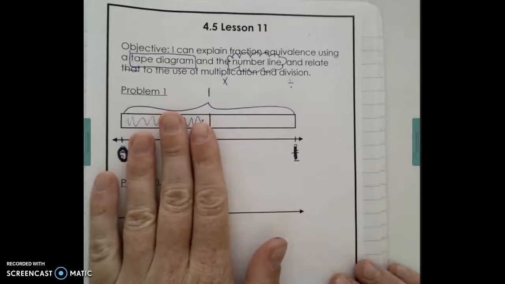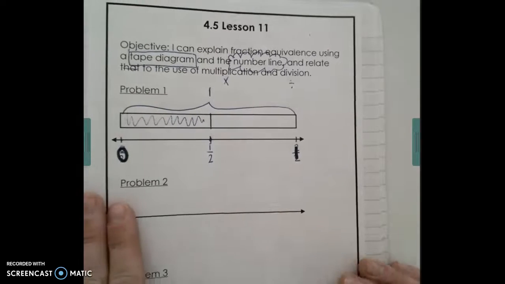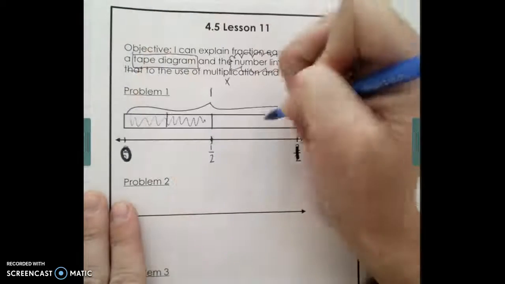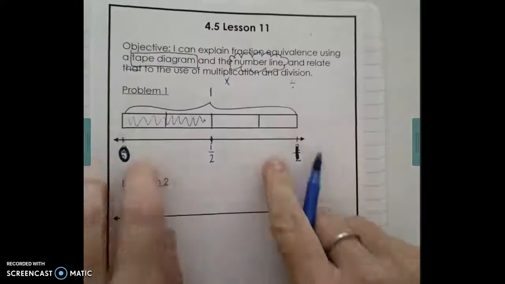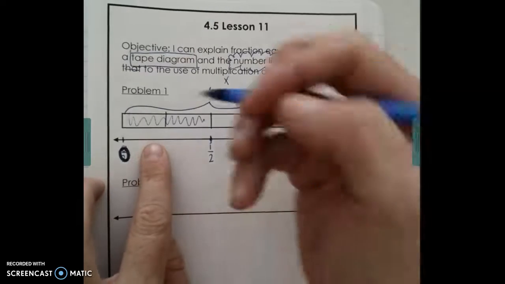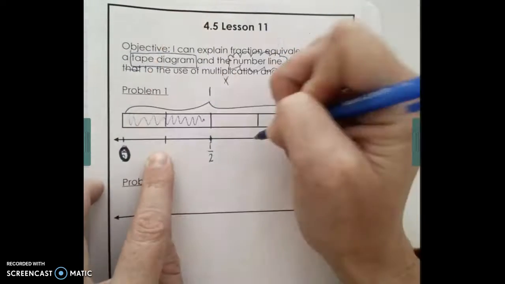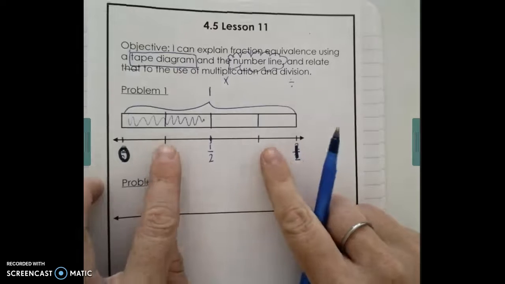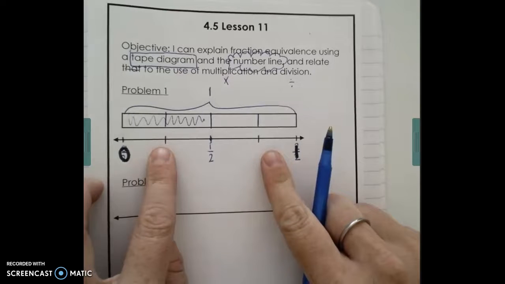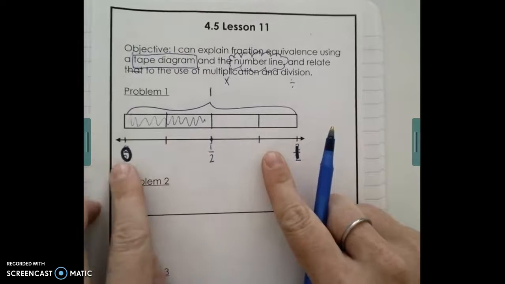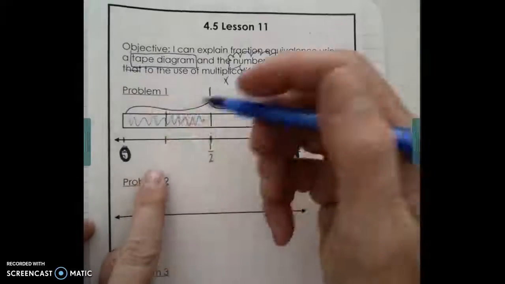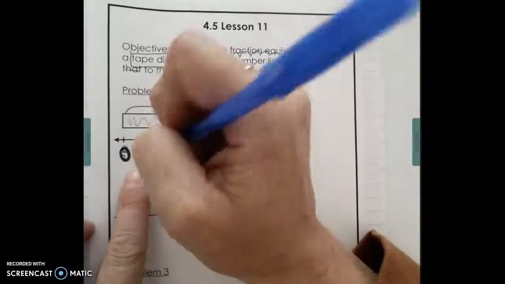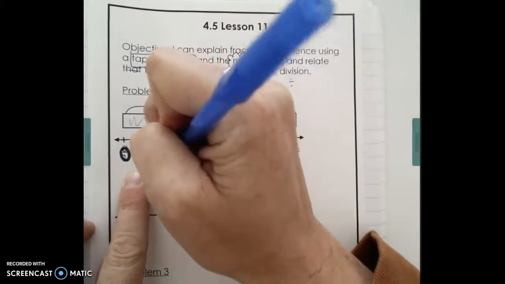Well, what if we broke them up into 4 parts? So what if I took this and I broke it into fourths? Well, I want to replicate that on my number line too. So I'm going to go here and I'm going to show what would be halfway between my 2 numbers here. And then we would start. I would have 0 over 4, which is 0, so I'm just leaving it at 0. I would have 1 over 4.